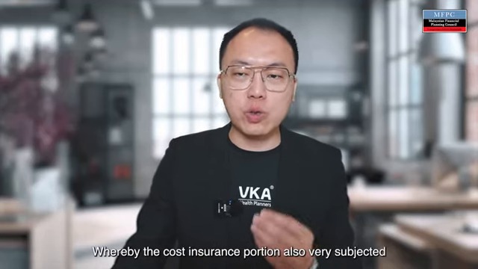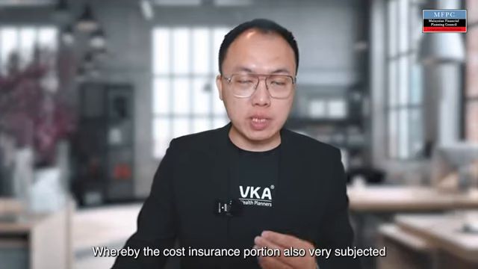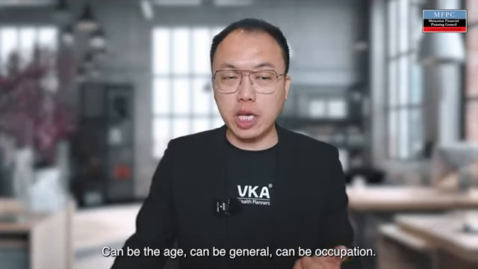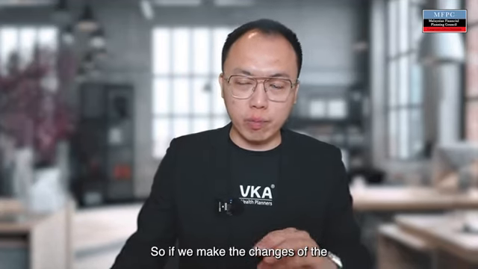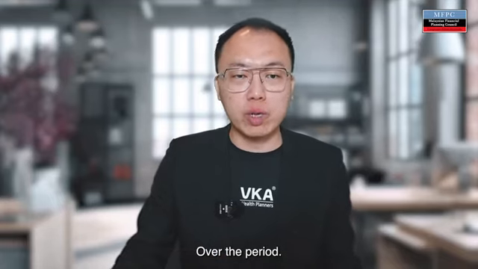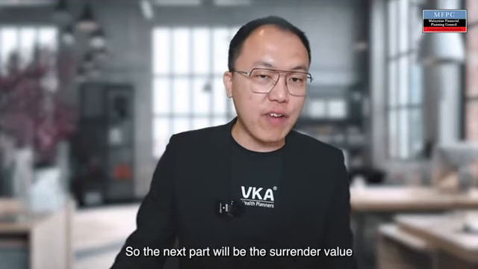Whereby the cost of insurance portion is also subject to the risk of the policy owner, which can be age, gender, or occupation. So if we make changes, the cost of insurance gets higher over the period. The next part will be the surrender value.